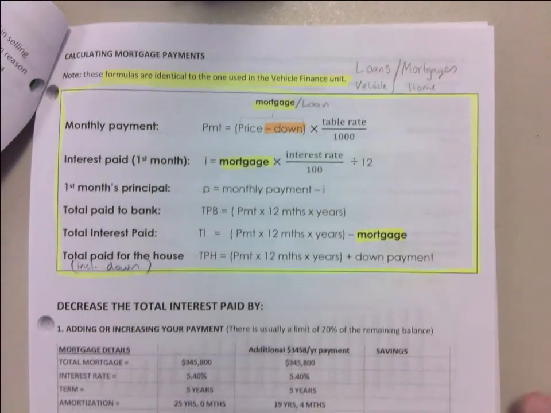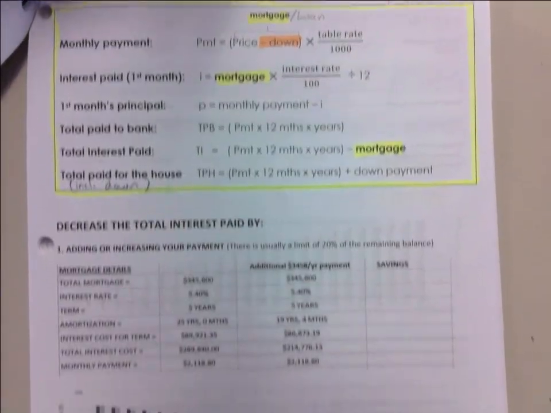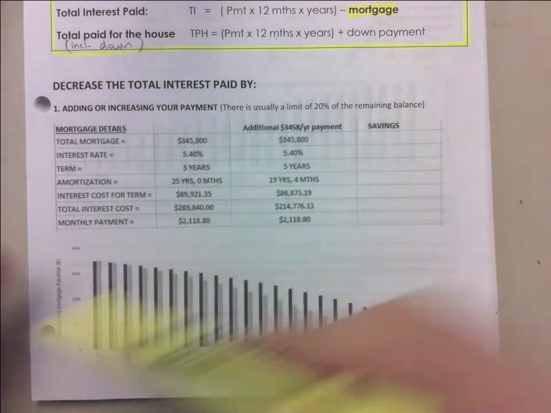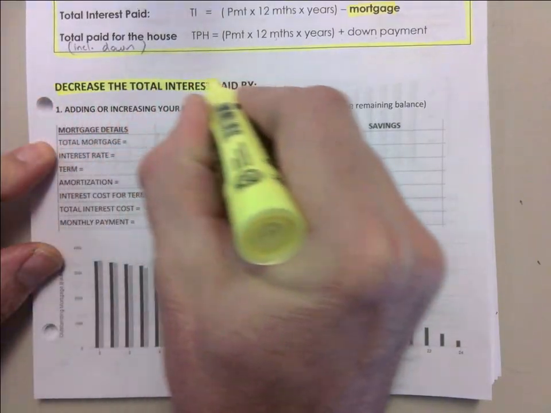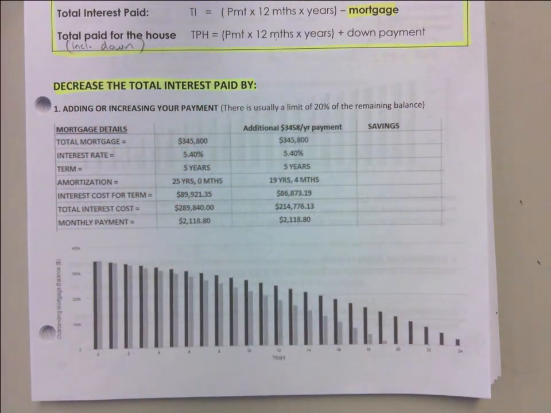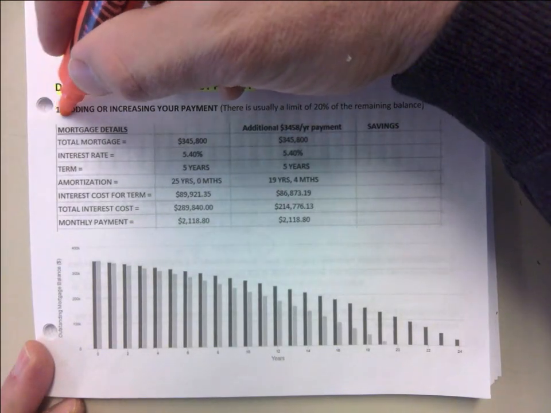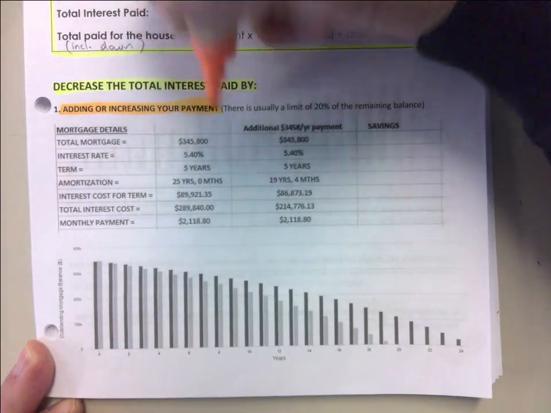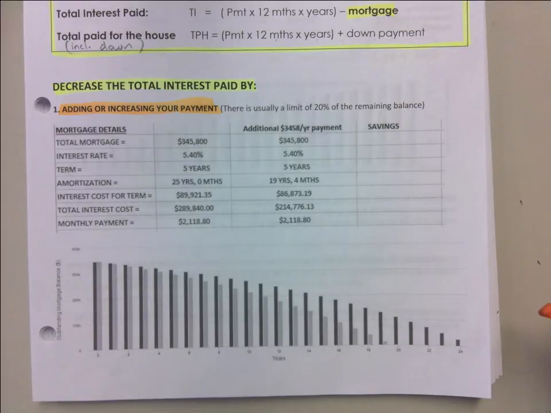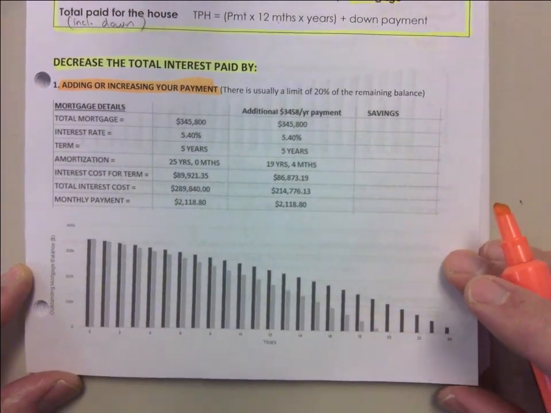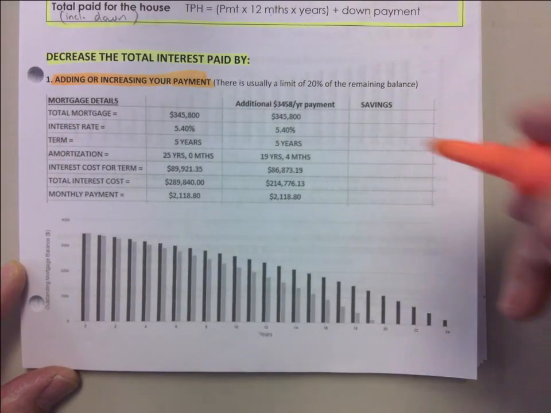Another thing I wanted to talk about, I was kind of losing you yesterday. That's why I stopped talking. But you also need to know how to decrease the total interest paid. That's at the bottom of this page 20 where the formulas are. So one of them is adding or increasing your payment. You either add or you increase your actual monthly payment. You can do this on a yearly basis, you can do this on a monthly basis, but you can always add more.